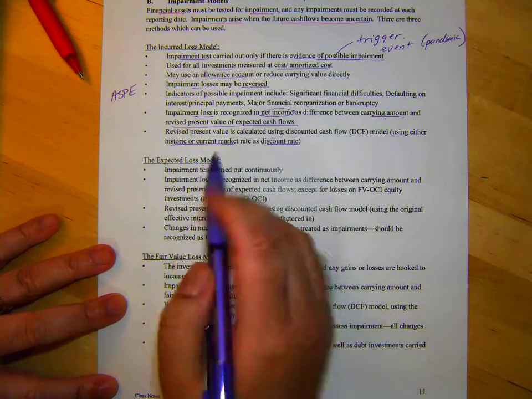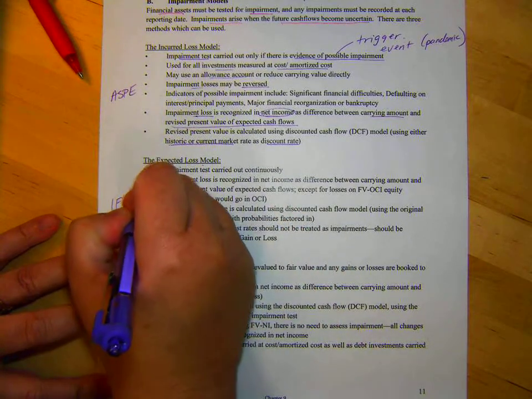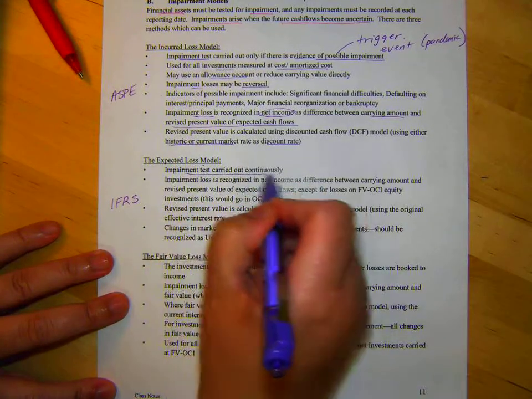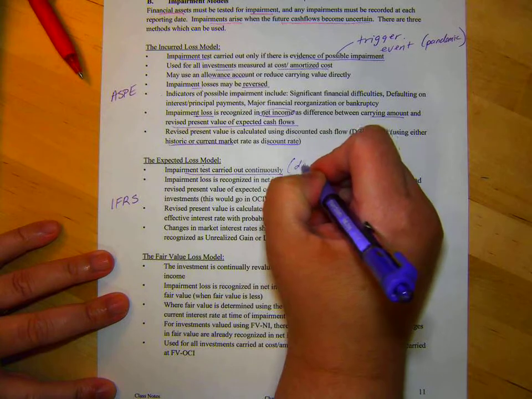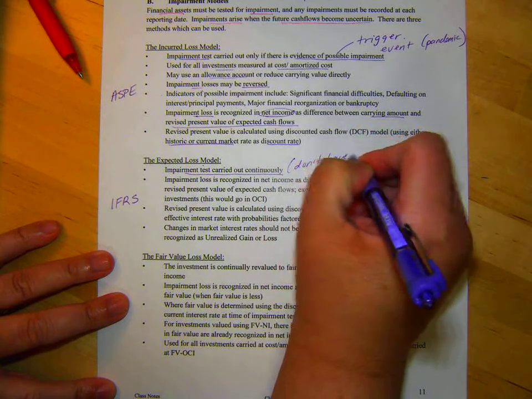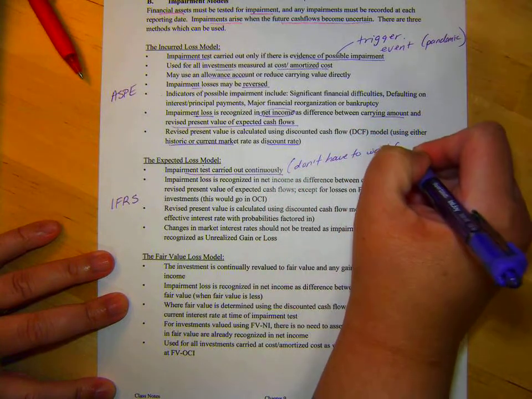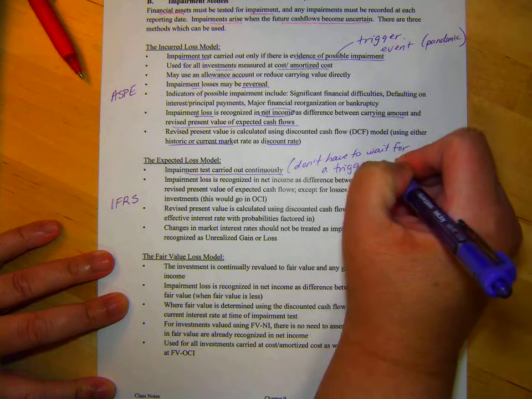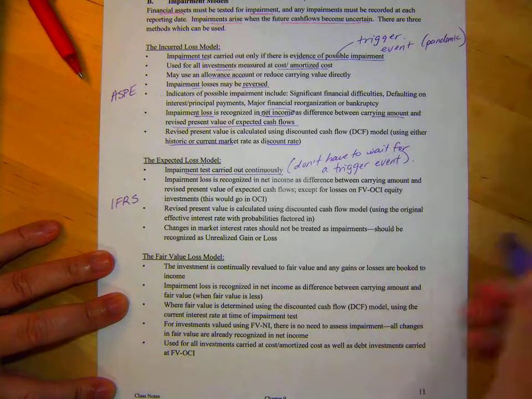The expected loss model is for IFRS. The impairment test is carried out continuously, so you don't have to wait for a trigger event. So it's a little more transparent.